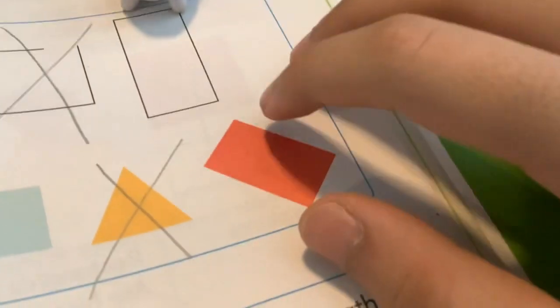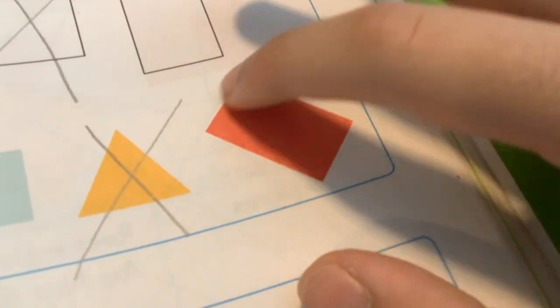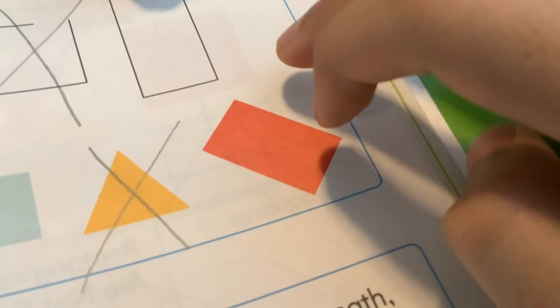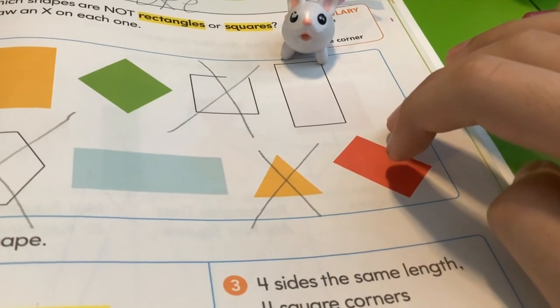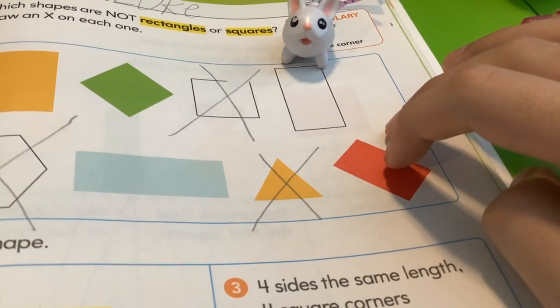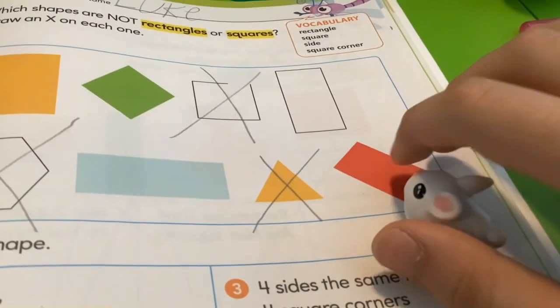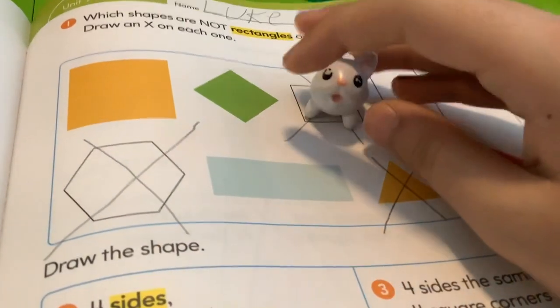But this is a rectangle because 1, 2 long sides, 1, 2 short sides. So this is a rectangle because no matter what color the shape is, it is still a rectangle because color does not change its shape. Colors do not change any geometrical shape. So you should know that.